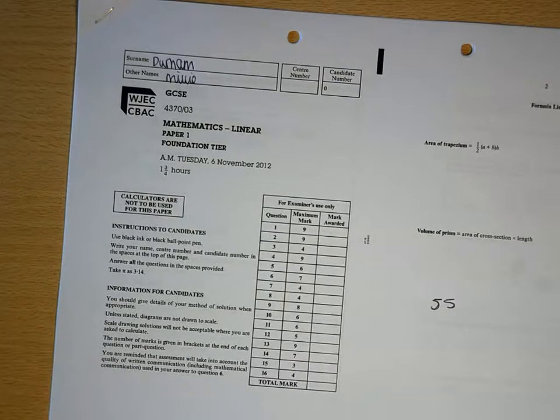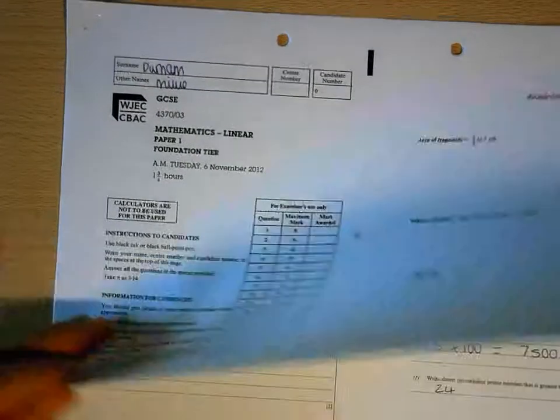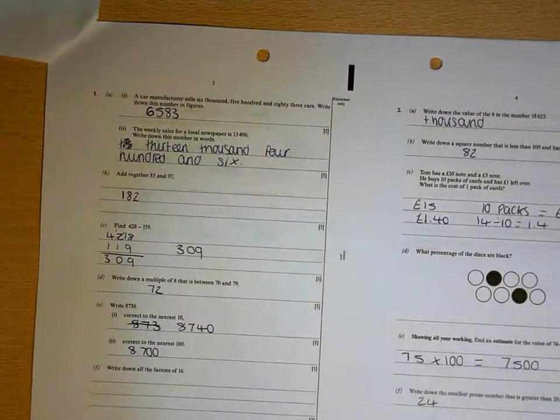Okay, then Milius, this is your first attempt at foundation tier paper. You're looking to get 60 plus in order to be sure of a C. You're estimating 55, which at this stage wouldn't be bad, not too far off. So let's see how close to that you actually get.